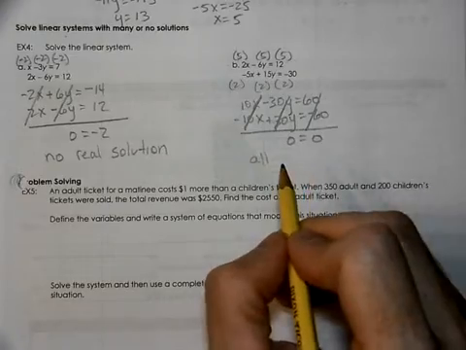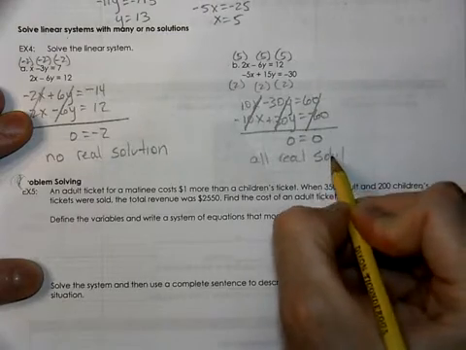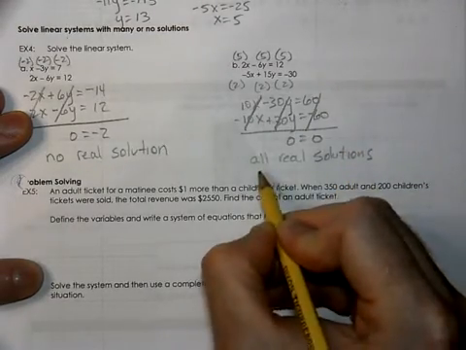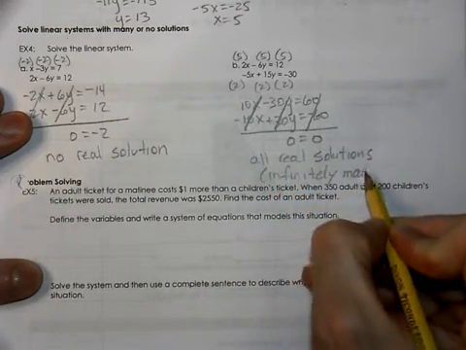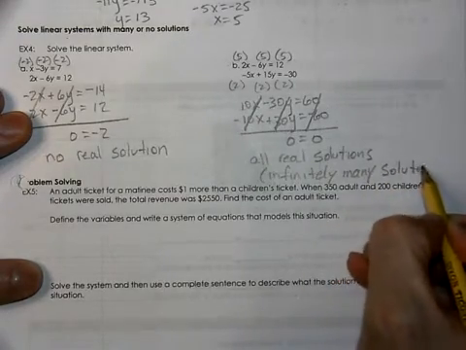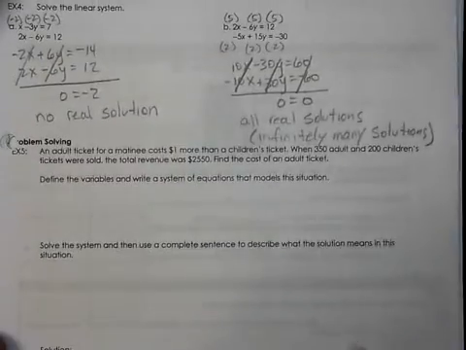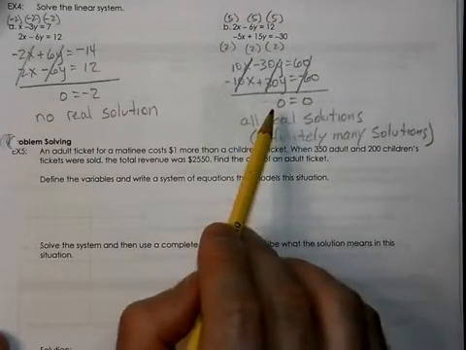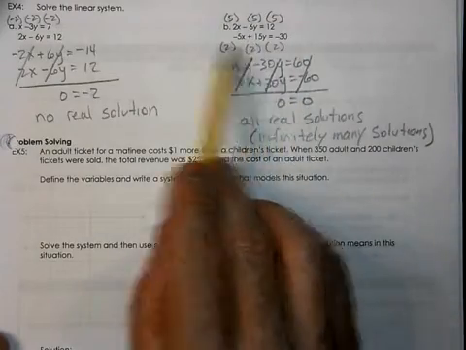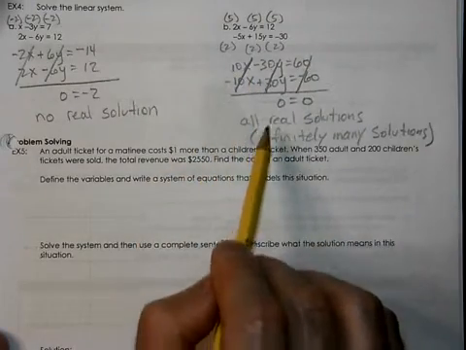We have all real solutions, or you could say infinitely many solutions. So in this case, you have two equations that are the exact same line. So any solution that works in the first equation is also going to work in the second equation.